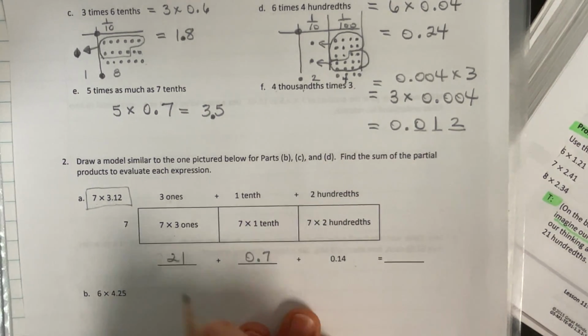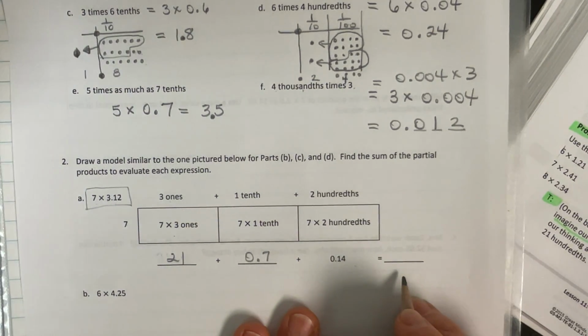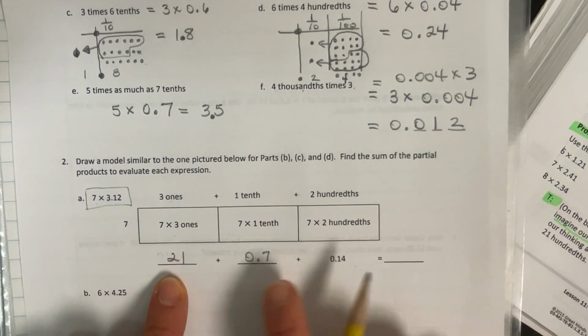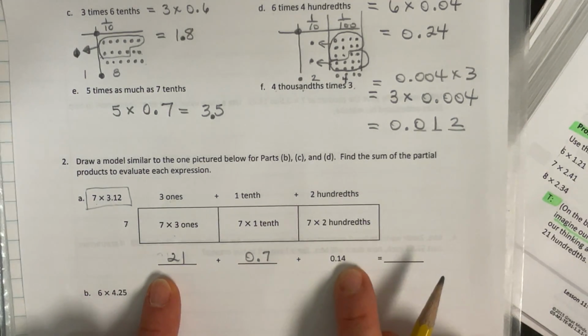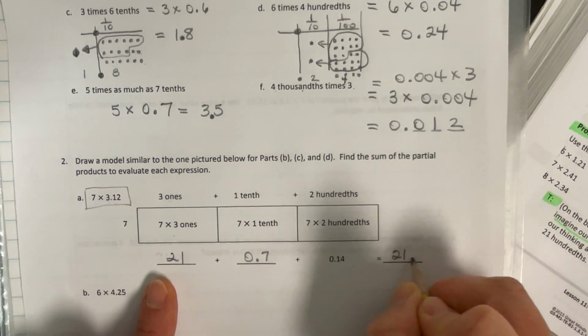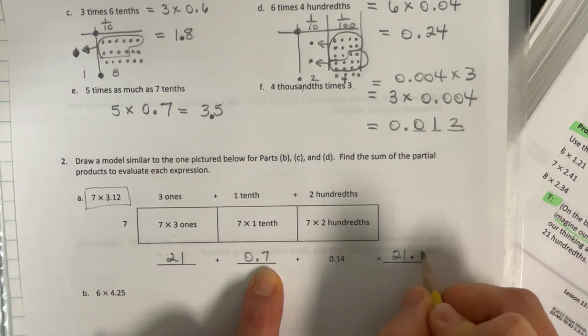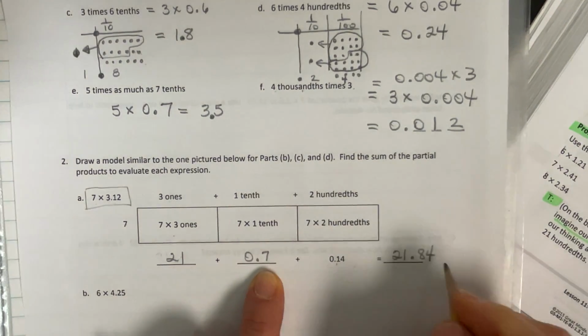Notice they wrote that. These are the partial products. If I put them together, I have the final answer. Okay, so notice I can add these horizontally because these aren't hard. Notice my whole numbers, I just have 21. Look in the tenths place, I have an 8. In the hundredths place, I have a 4. So that's my final answer.